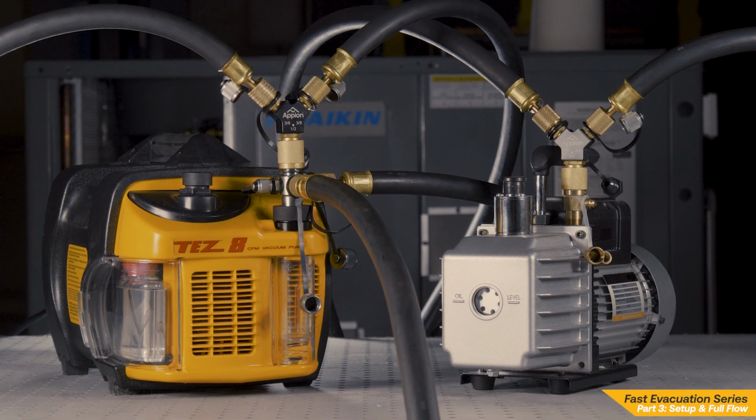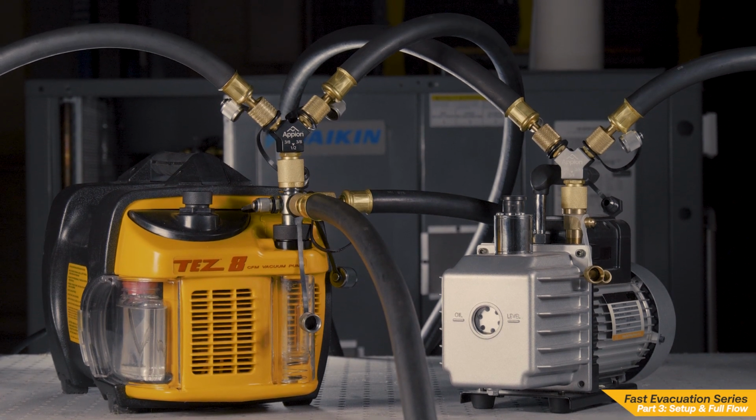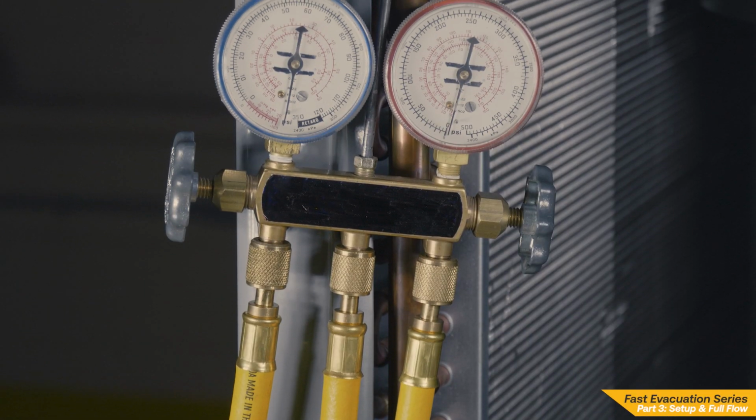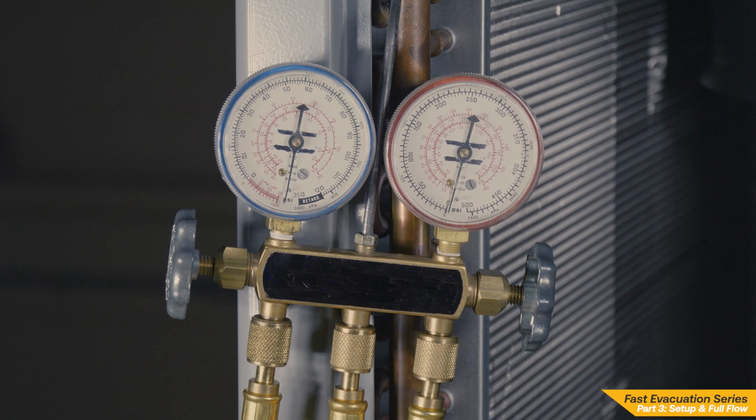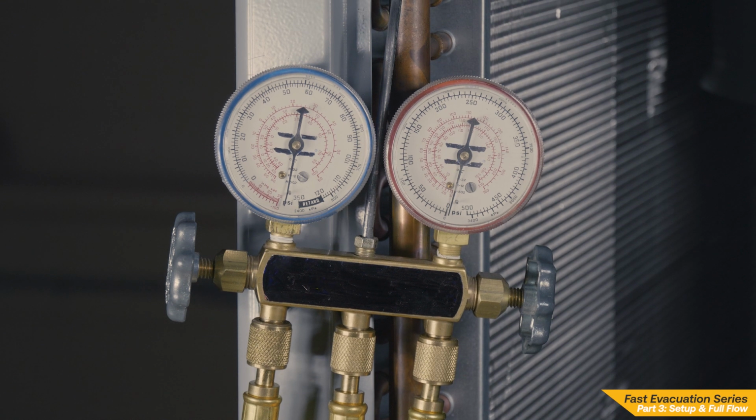Along with removing restrictions, use a manifoldless setup when available to reduce leak points and potential restrictions. Manifolds, although commonly used, have many leak points along with inherently unreliable performance in deep vacuums and are prone to turbulent restrictive flow, which we will expand on in a moment.